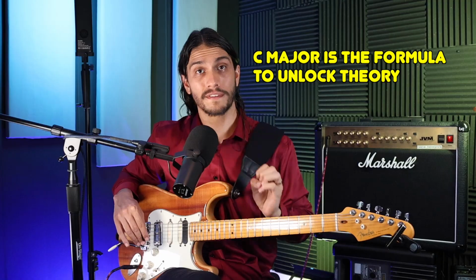So step 3 is the interval formula. Like I just mentioned, the C major scale has the formula that unlocks all of theory. So now I'm going to give each one of these boxes a number, starting with C being 1, D being 2, E being 3, and so forth. This is the intervallic formula for the major scale.